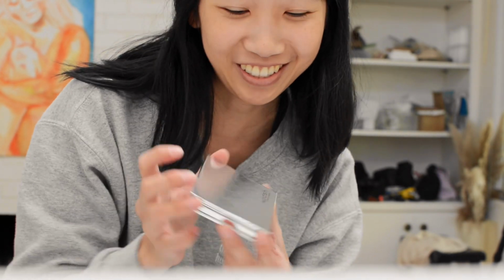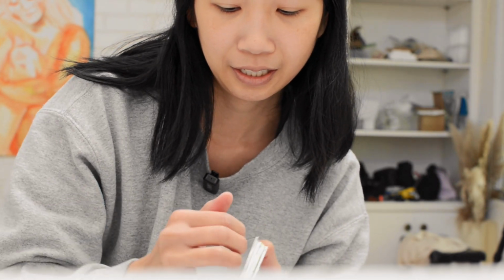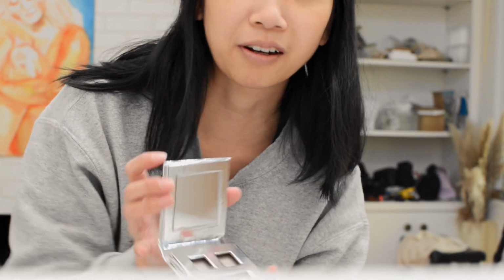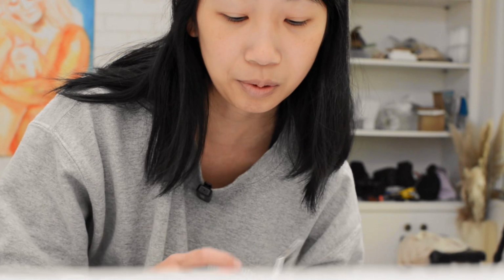Oh, this is cool. I like the look of this silver packaging. It's very futuristic and sleek, but kind of fun with the neon pops of color. Okay, so it's a magnetic palette. Okay, so it's empty. It's literally just the palette. They need you to fill it in.